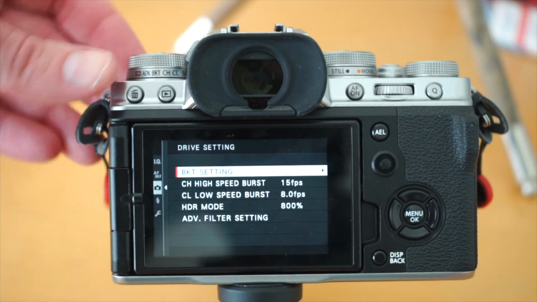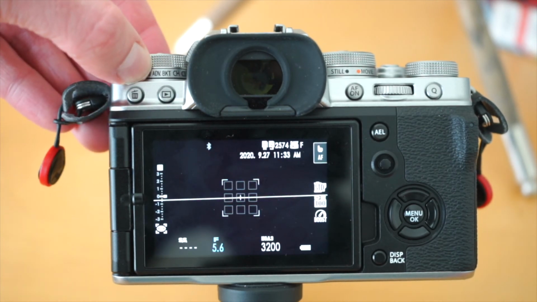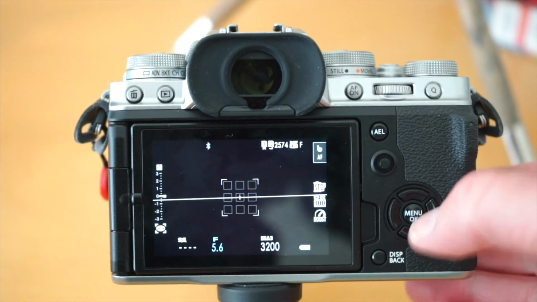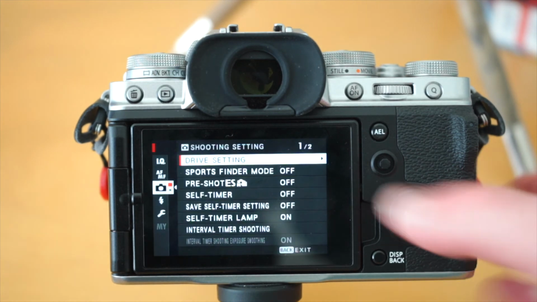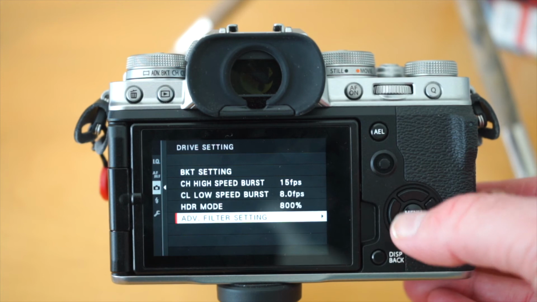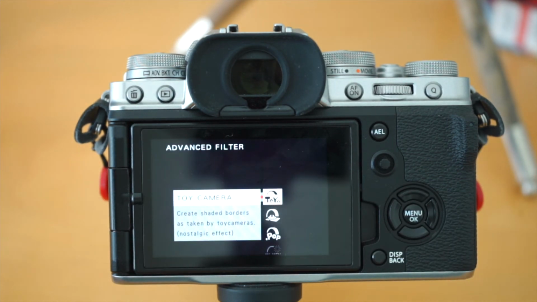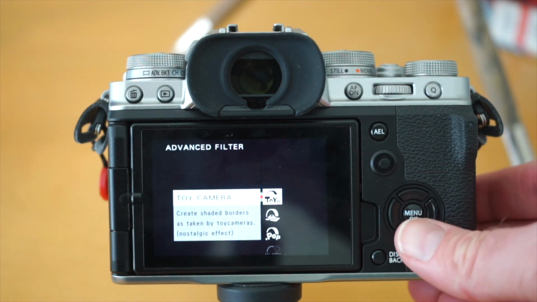Now, the next one, again, to the left is advanced. So it says ADV on your dial. And to get into that, to change your settings, again, you're going to the drive settings. And this is our advanced filter settings. This is maybe a little bit gimmicky, but if you're looking for just some little options in your camera, these are the advanced filters. So there's a few options that you can actually choose.